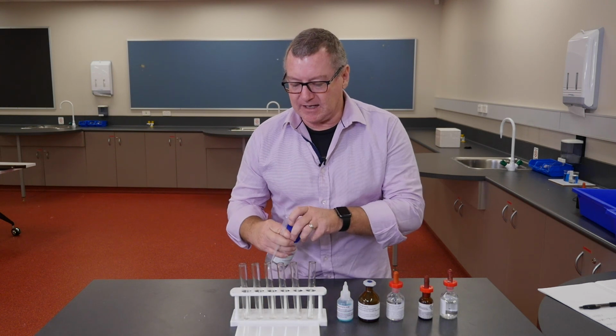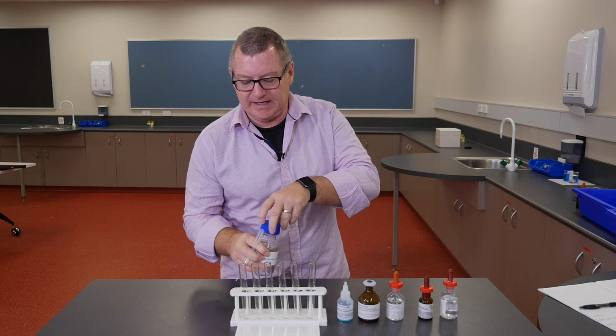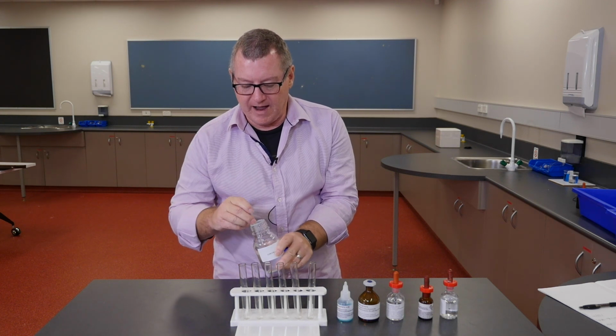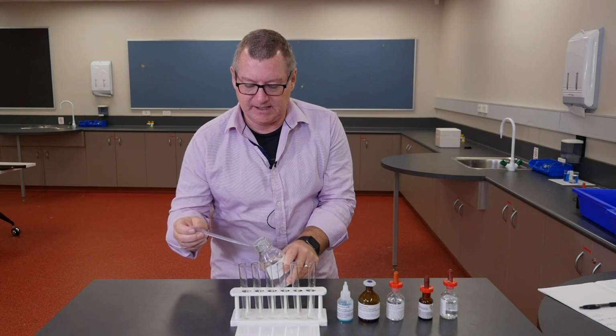So I'm going to put about 2 mL, just one of these pipettes' worth of calcium chloride, in each of these 6 test tubes.